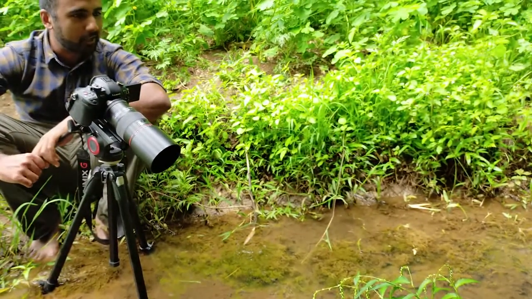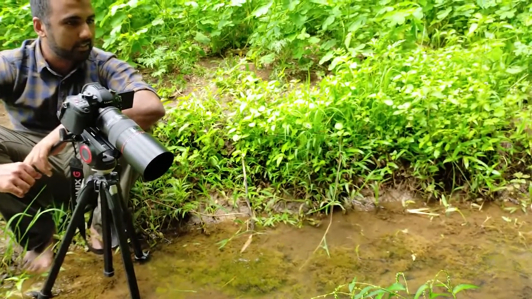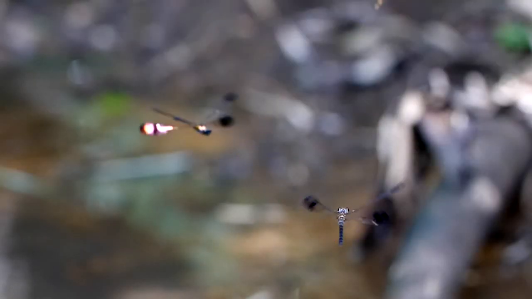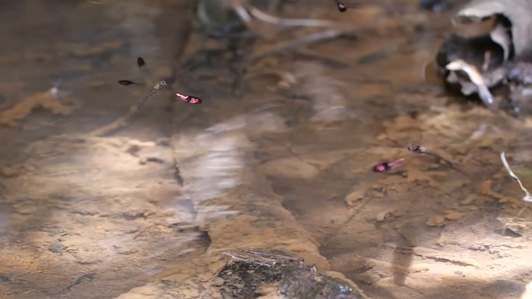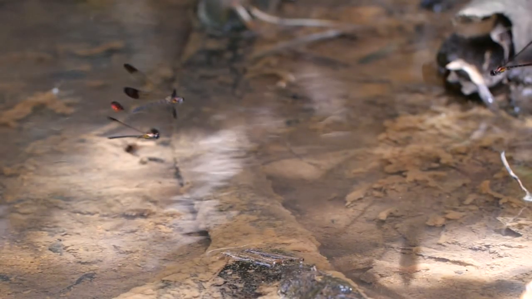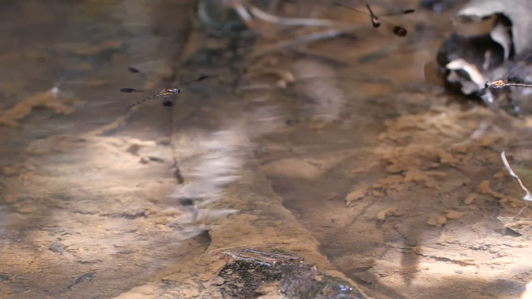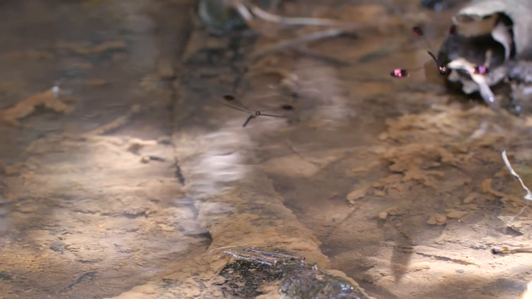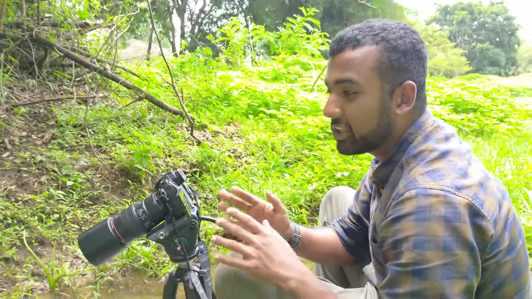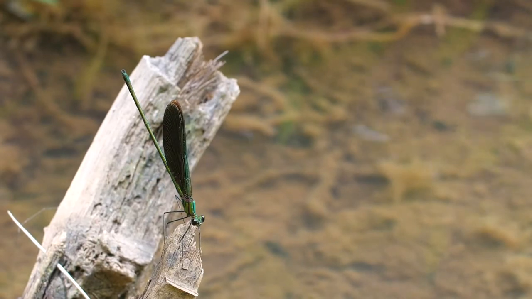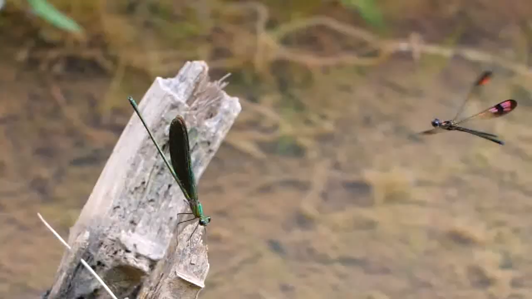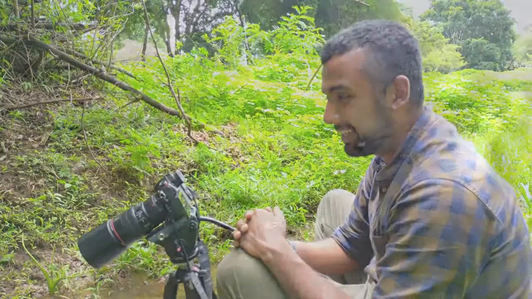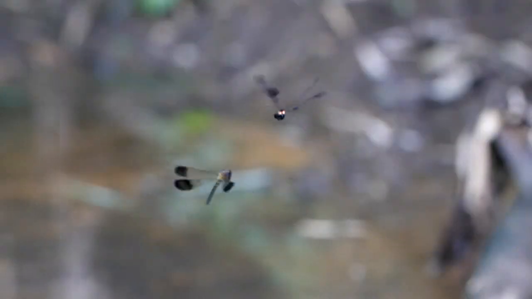These males have been active for the last half an hour at least. I don't know who's winning. There is one particular male here who looks like he is the dominant one, and we're going to try and see if we can focus on that guy for a while. This male is so territorial that he's constantly chasing off other males coming into his patch, and not just of his own species, but he's chasing off other species of dragonflies and damselflies also. He's really hell-bent on holding on to that stump.